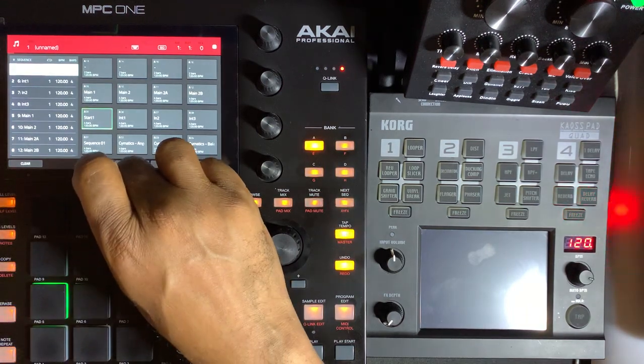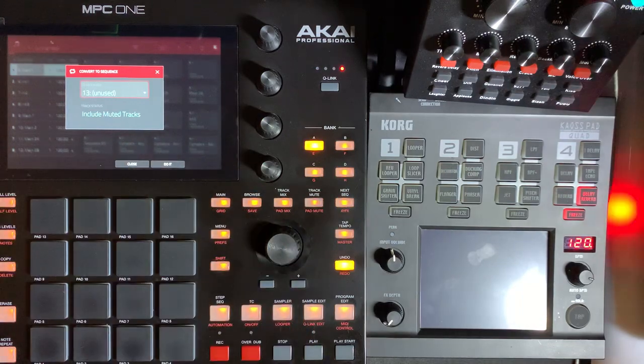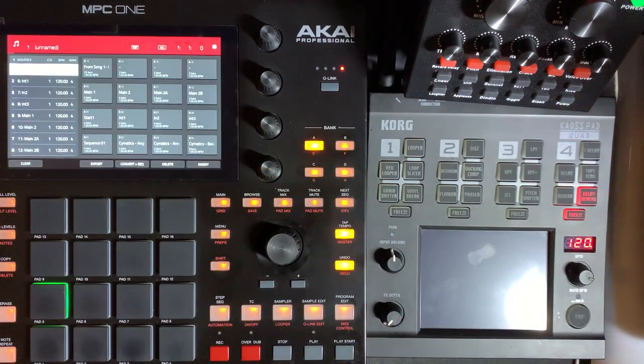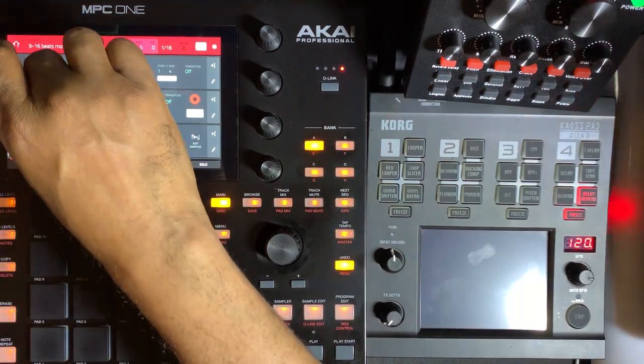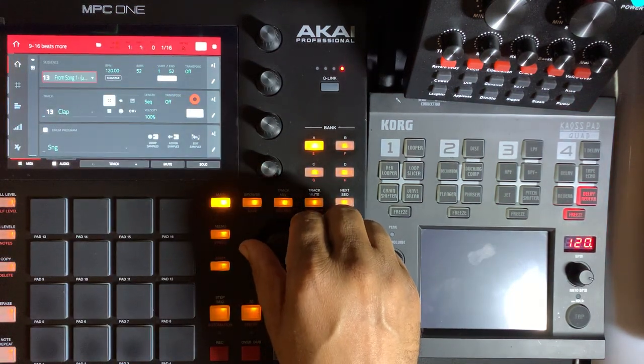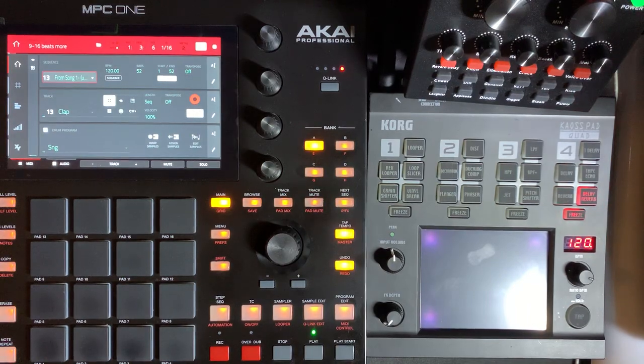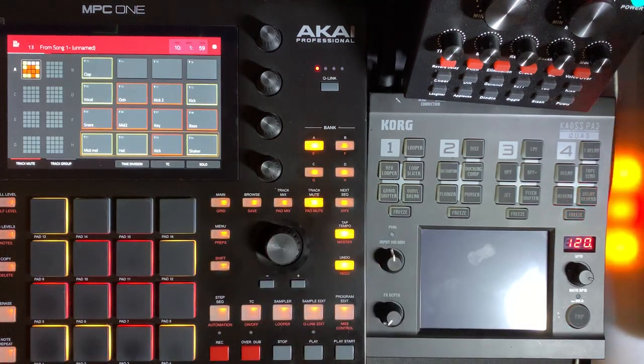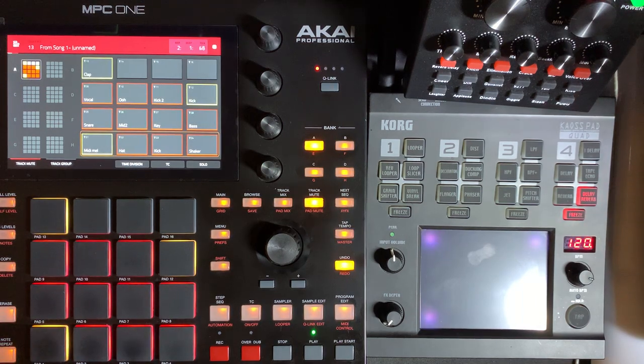So the next thing I want to do is show you something else, convert this to a sequence. So it'll take that whole arrangement, do it, and now this is all on one track. So if I go to number 13, this should be the whole song. Okay, so what I can do here is if I didn't like something, I can take it out in real time and make a whole new version on the fly.